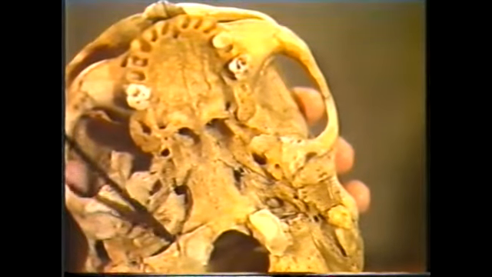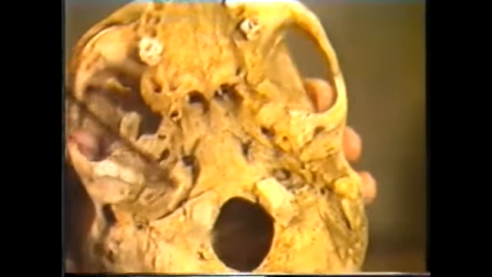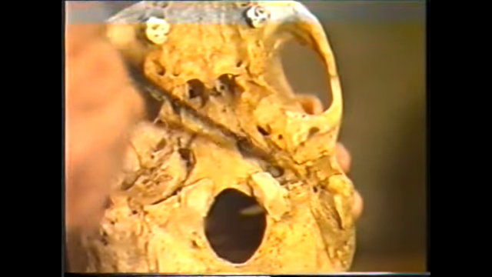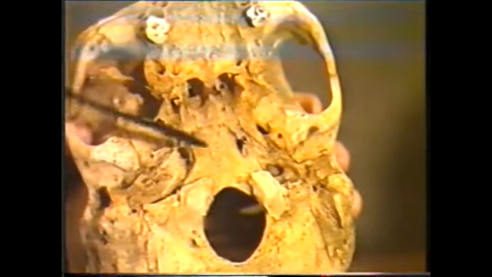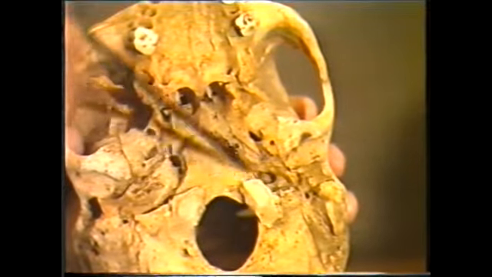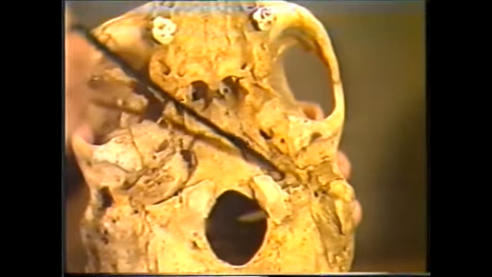Just in front of the jugular foramen, spot the carotid canal. Note that the jugular foramen lies between the petrous temporal bone and the occipital bone, while the carotid canal is in the petrous temporal bone itself.